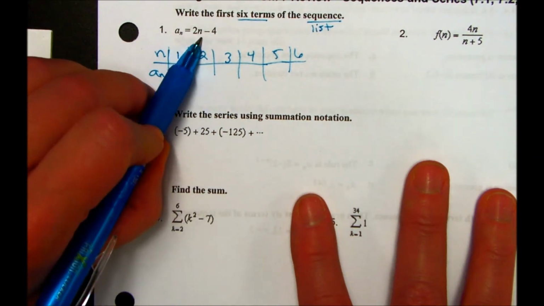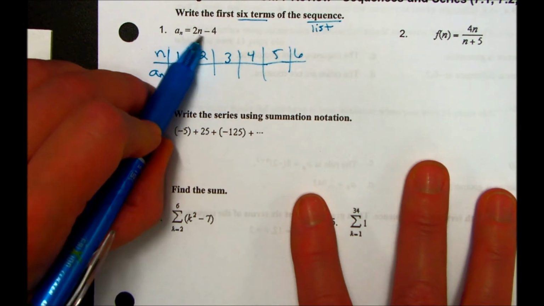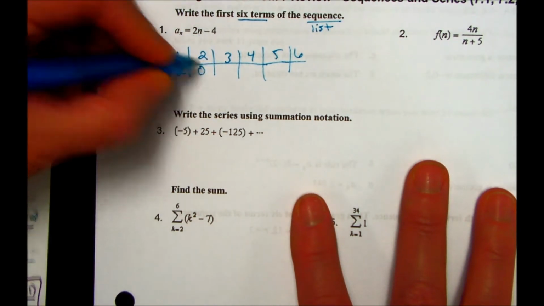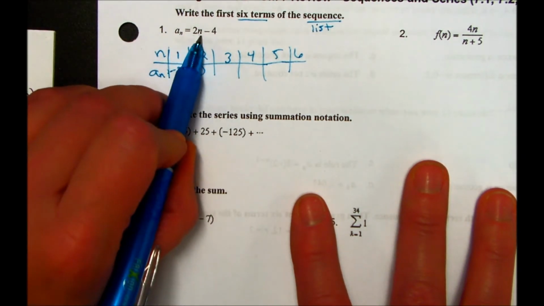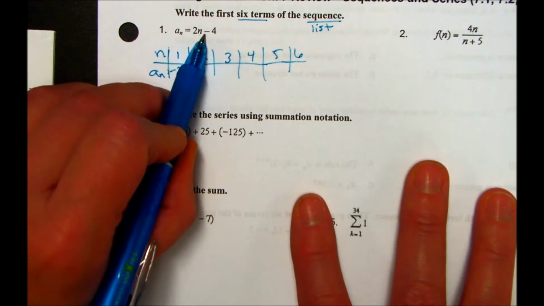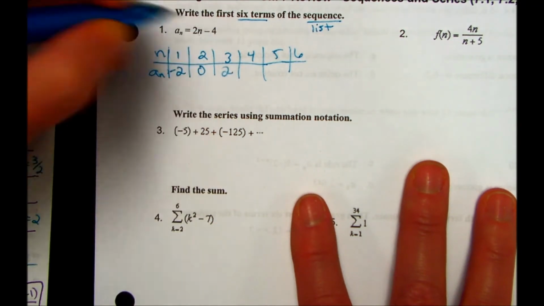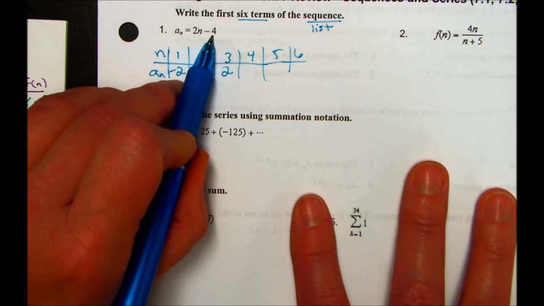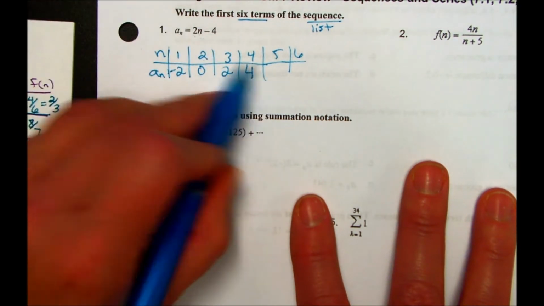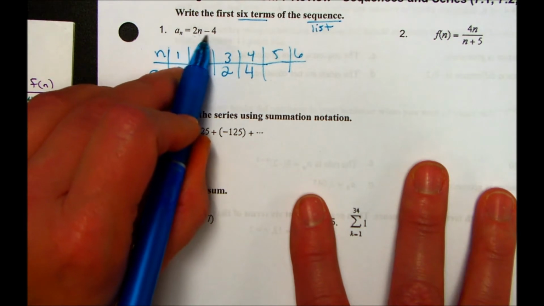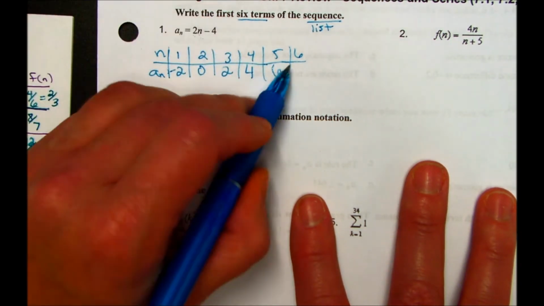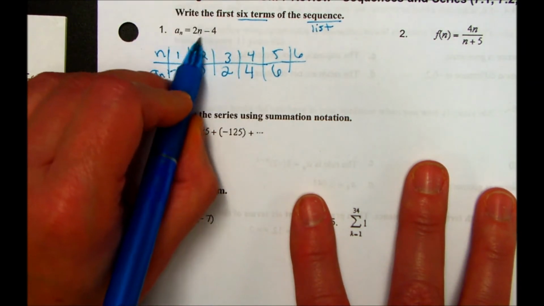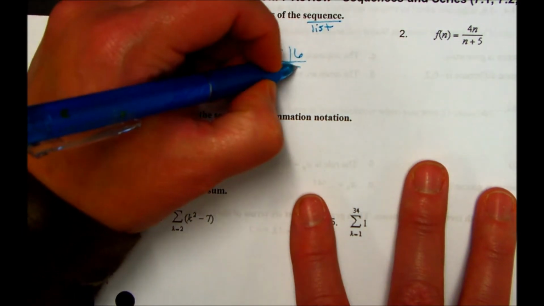If I substitute 2 in for n, 2 times 2 is 4, minus 4 is 0. If I substitute 3 in for n, 3 times 2 is 6, minus 4 is 2. Substitute 4, I get 2 times 4 is 8, minus 4 is 4. Substitute 5, 2 times 5 is 10, minus 4 is 6. Substitute 6, 6 times 2 is 12, minus 4 is 8.